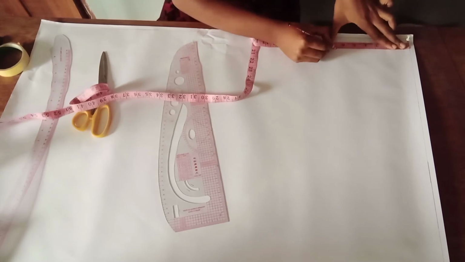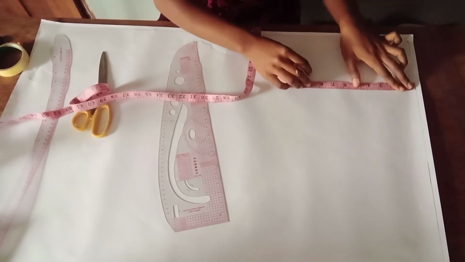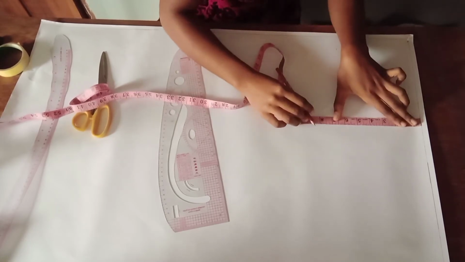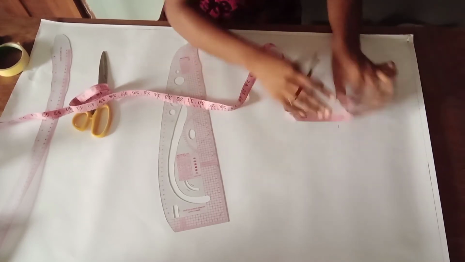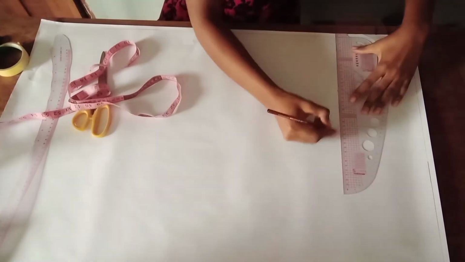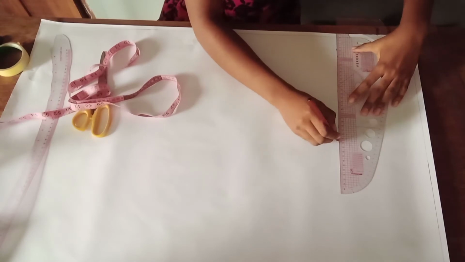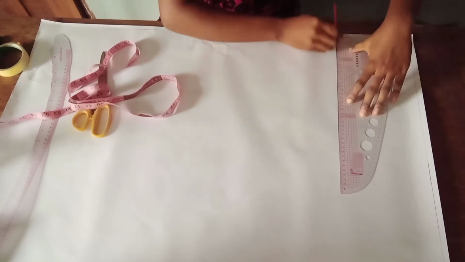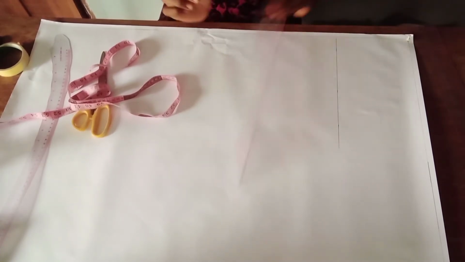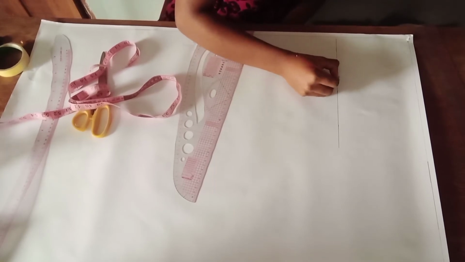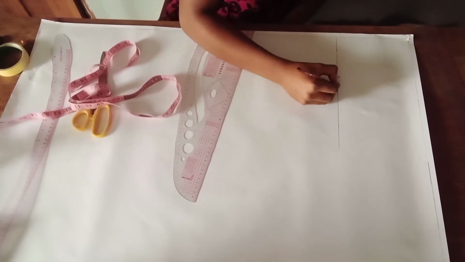I'm going to mark 6.5 on my paper. I'm working in inches.